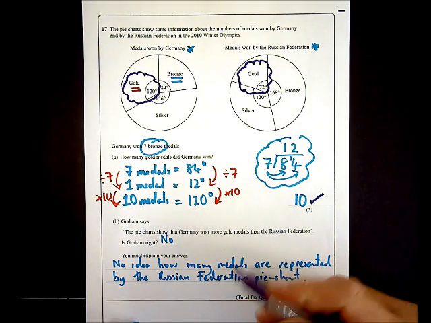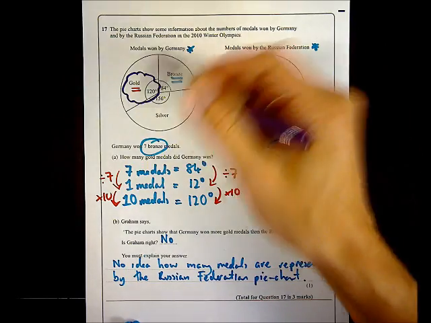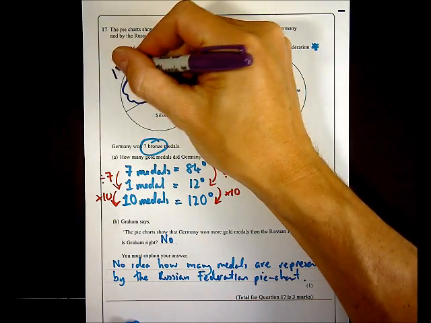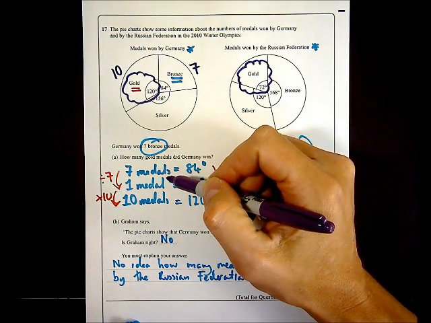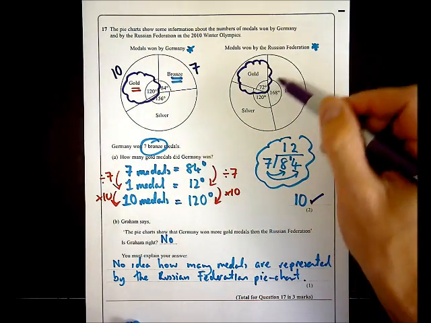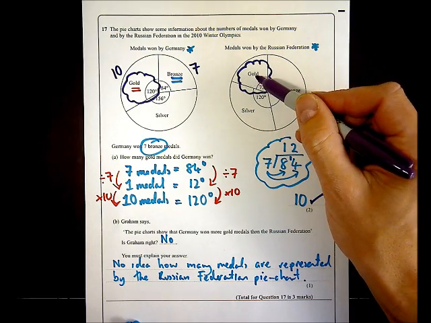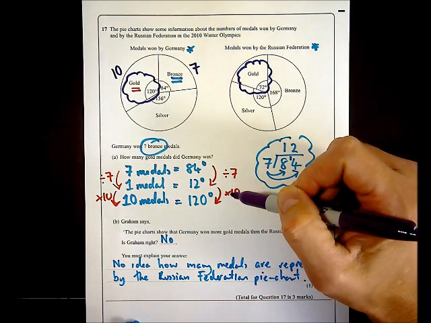Which is another way of saying that although from this pie chart I can work out that there are 10 gold medals here and that there are 7 bronze medals here, and then I could work out how many silver medals there were by doing something similar to this, I have no idea how many medals are represented by the gold section, or the silver, or the bronze.